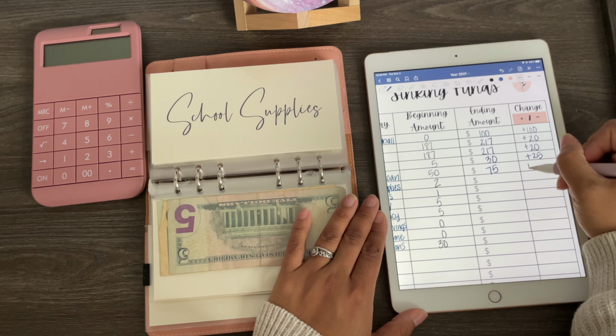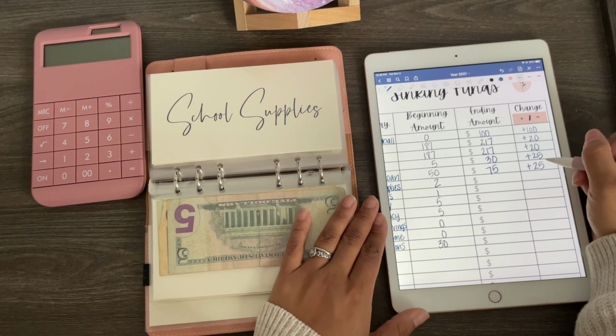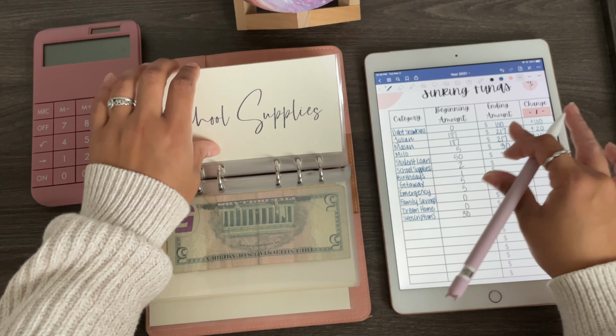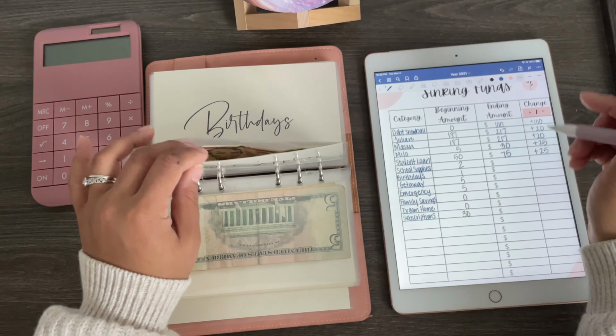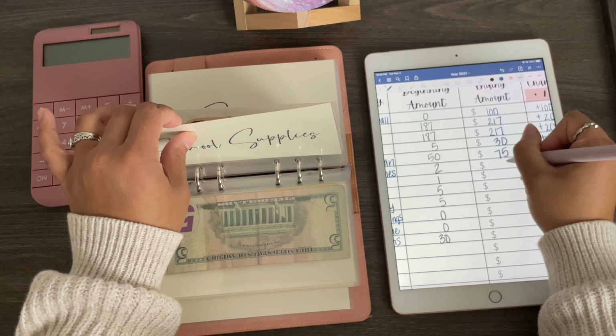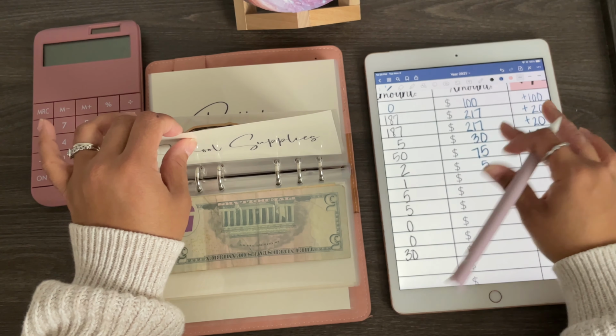So that is plus 25. School supplies, we started with 2, and we have 5. And that is plus 3.